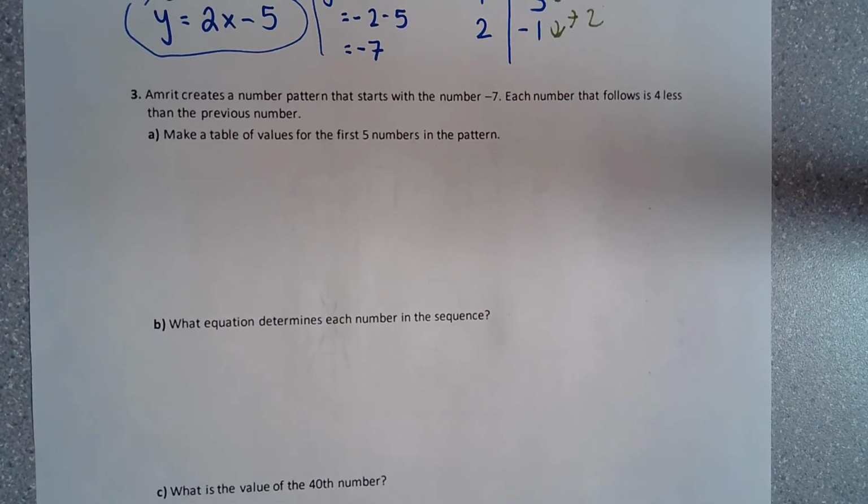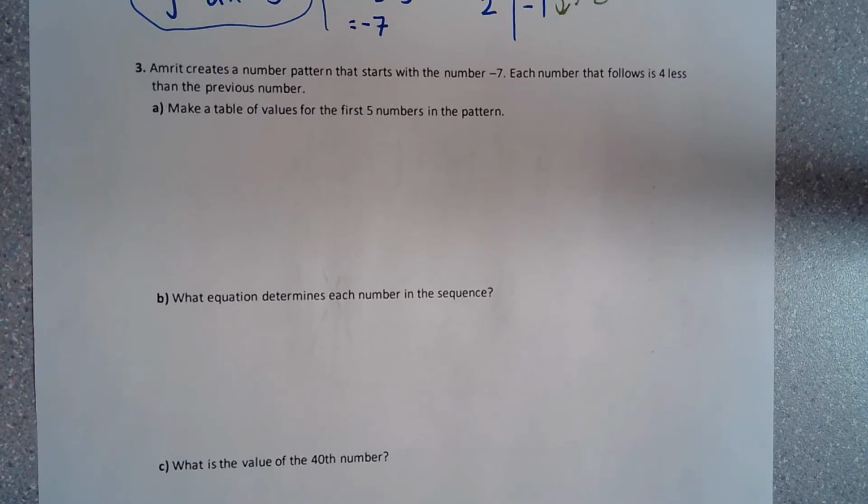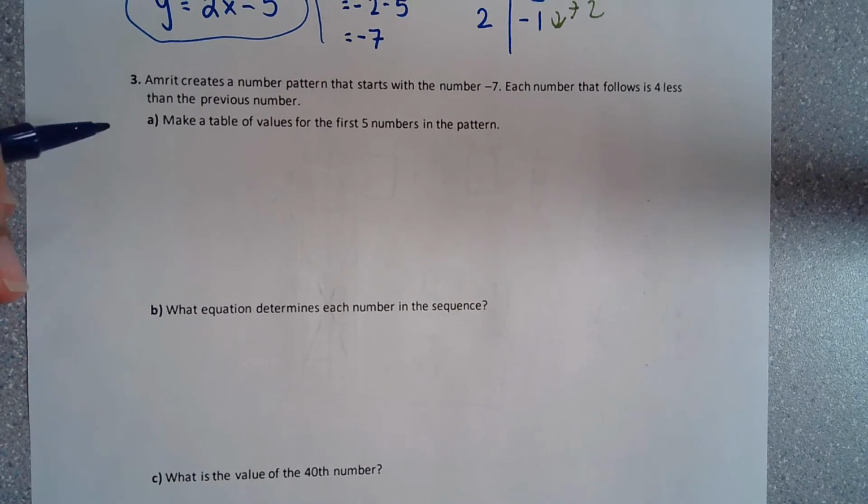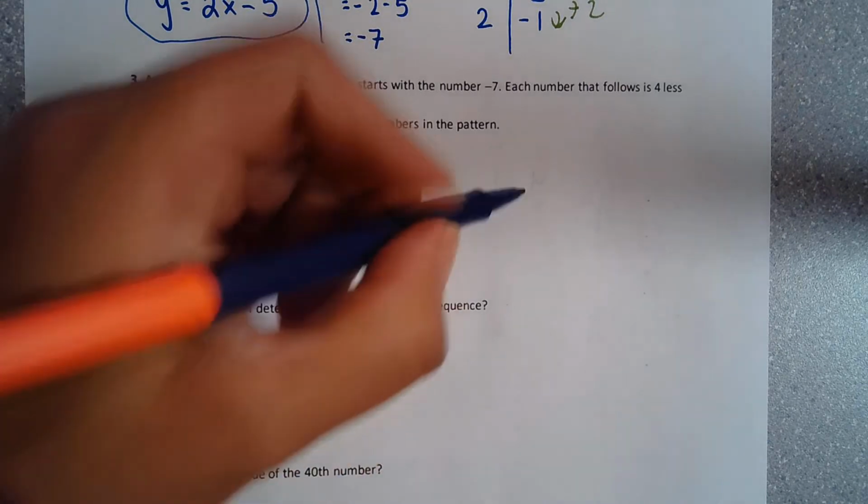And now example 3, I've got a written pattern here, and I want to come up with a table of values, an equation, etc. So Amrit creates a number pattern that starts with -7. Each number that follows is 4 less than the previous number. So in part A, we're being asked to make a table of values.